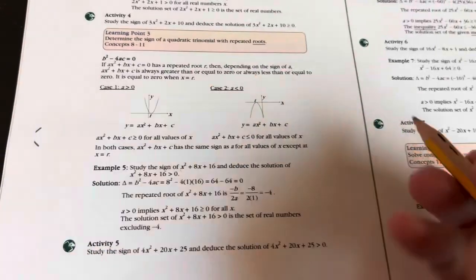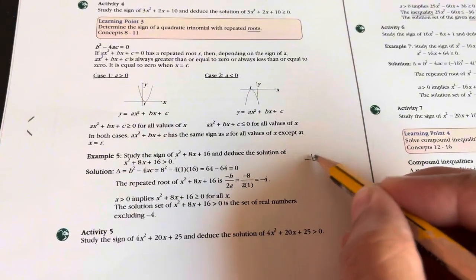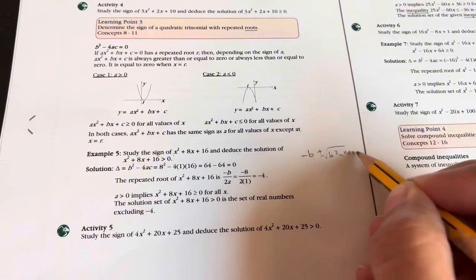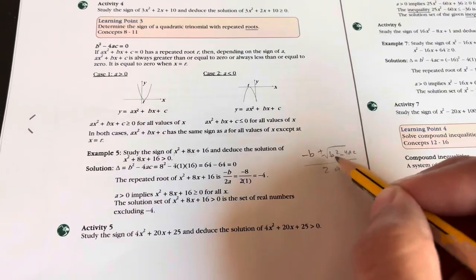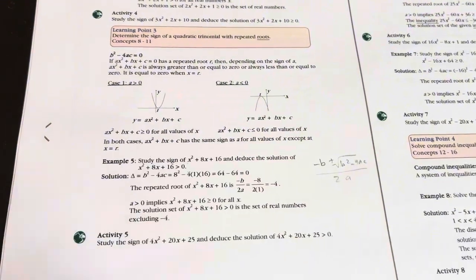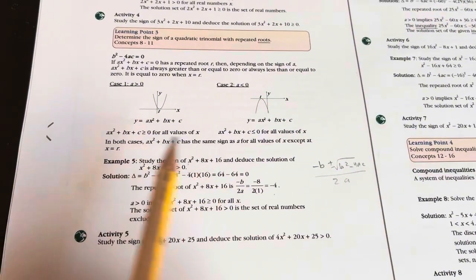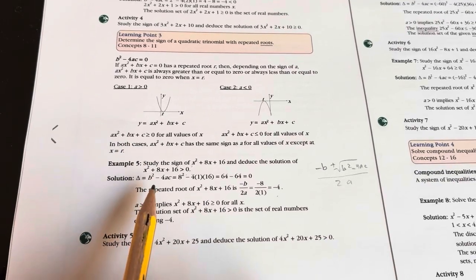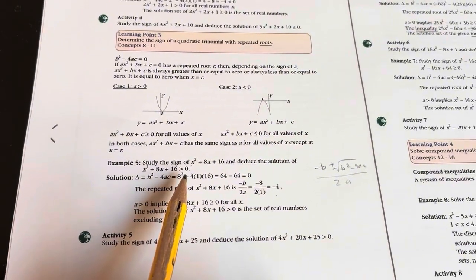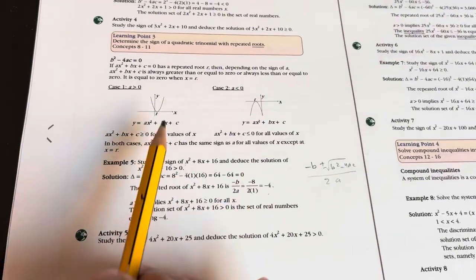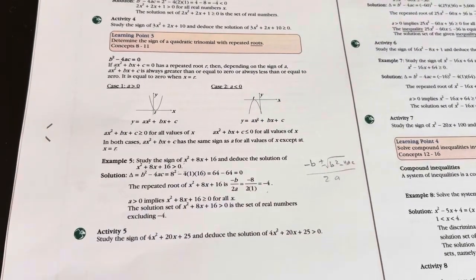So here the root, you know that the root is minus b plus minus radical b squared minus 4ac over 2a. Since this is 0, your root is minus b over 2a. So it is equal to minus 4. So this quadratic equation is greater than 0 for all the values of x except minus 4, because at minus 4 it is equal to 0.